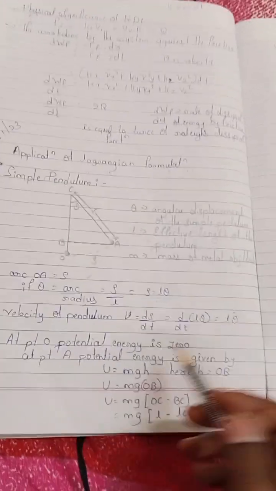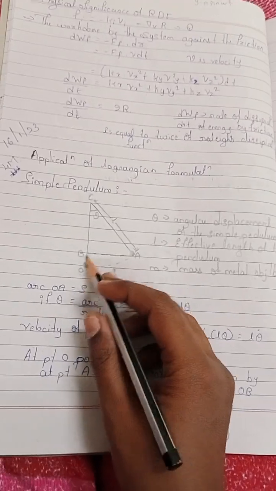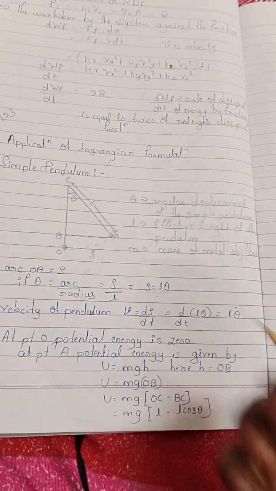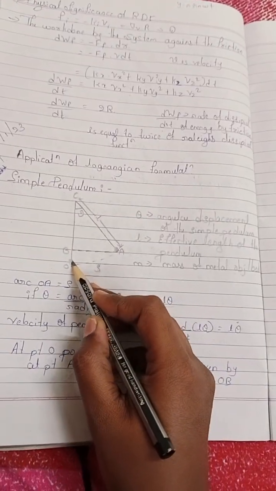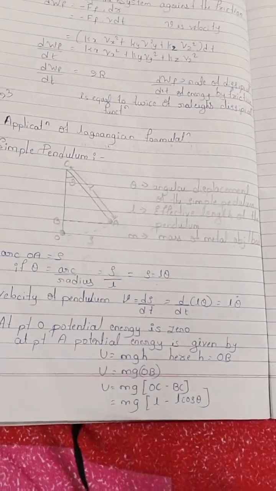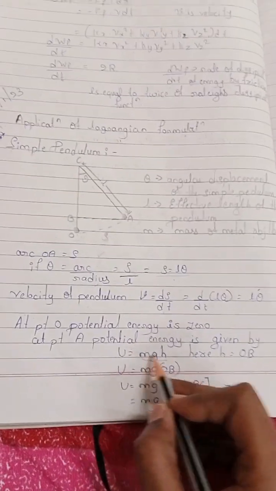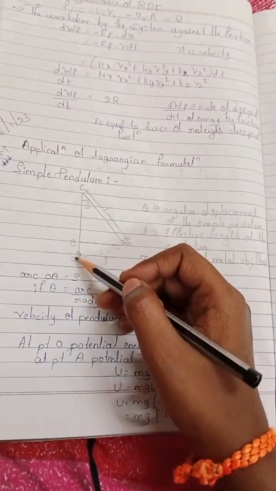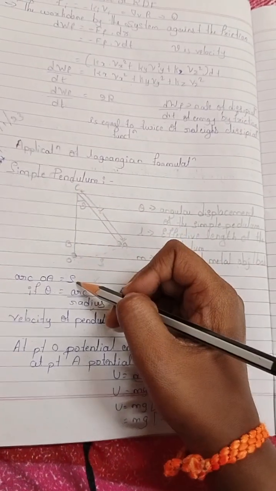So here, at point O, the potential energy is zero. The stored form of energy is going to be zero. At point A, when a particle moves from O to A, then we have some potential energy. As we know, the potential energy formula is mgh. So here we are taking the potential energy as U. U is equal to mgh. So here h is O to B. This is the height. Okay.